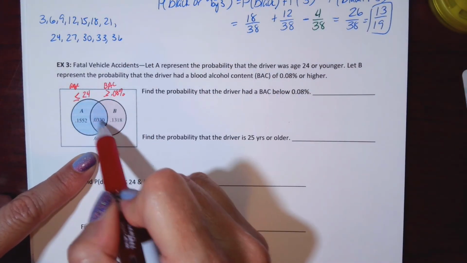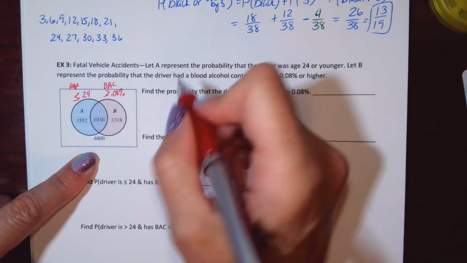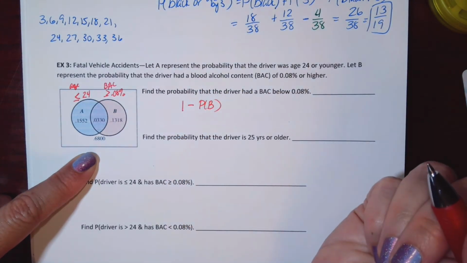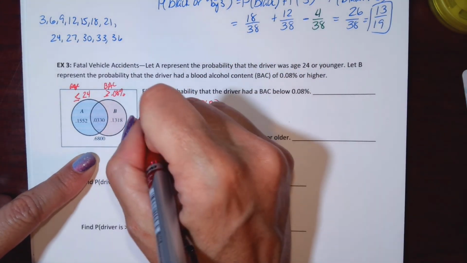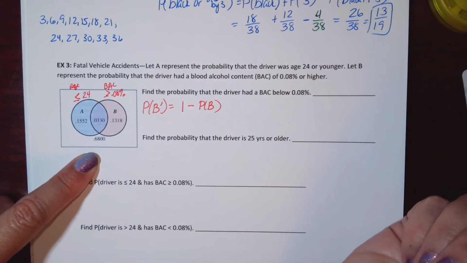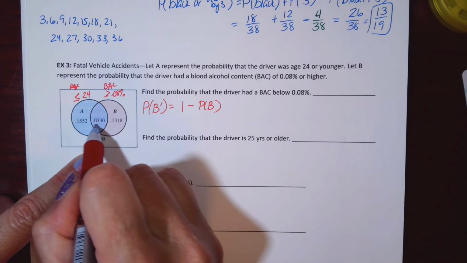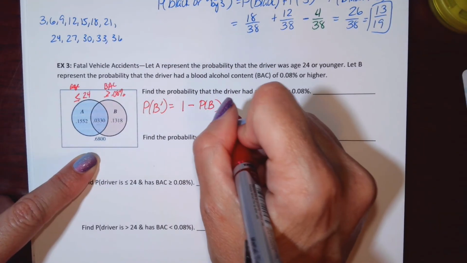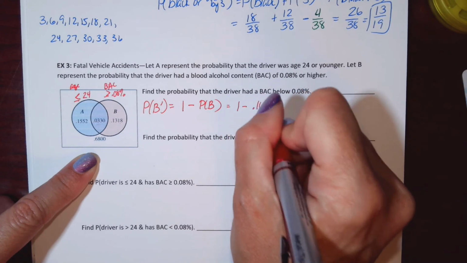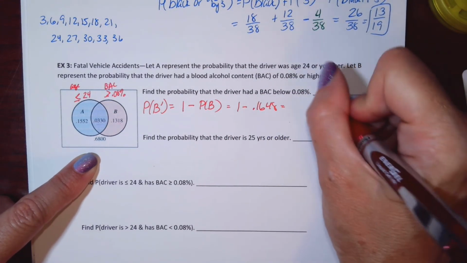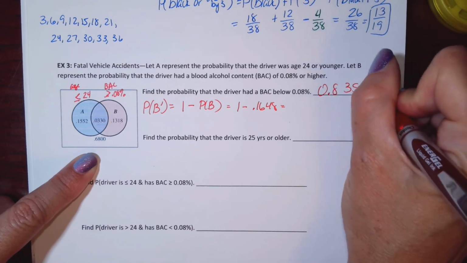Well, this is greater than or equal to 0.08, so that is going to be 1 minus the probability of whatever B is, because we're looking for the probability of the complement of B. So I need to add these two together, and when I add these two together, I get 0.1648. So my probability comes out to be 0.8352.